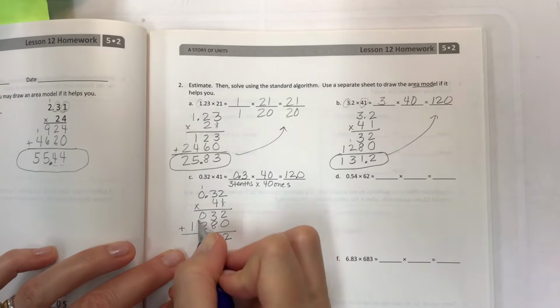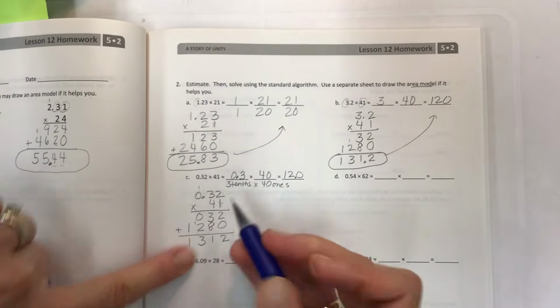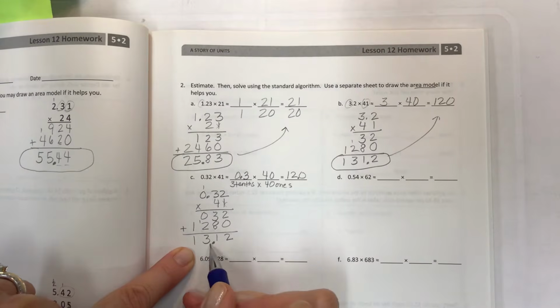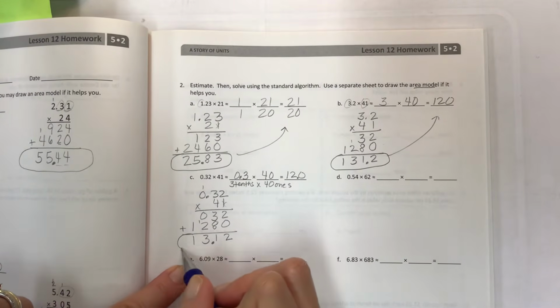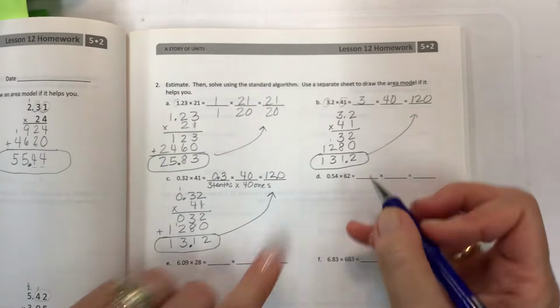2, 8, 9, 10, 11. 2 and 1 is 3. And we end up with, now what? Where's my decimal? Someplace right around 12. So 13 and 12 hundredths. Comparing again. Okay? Next one.